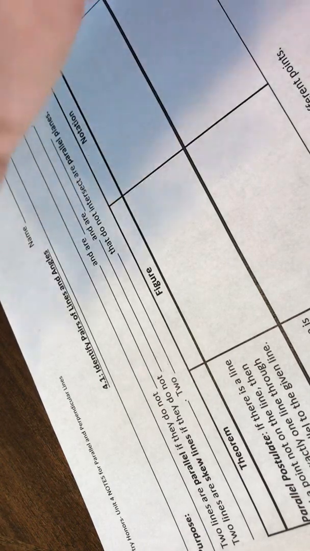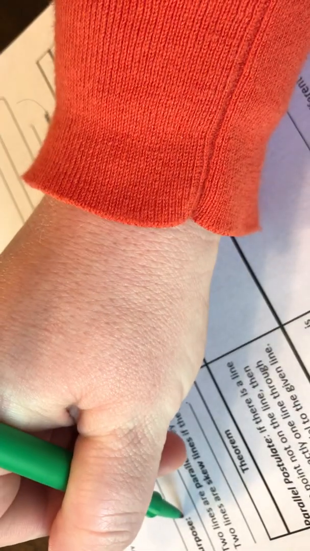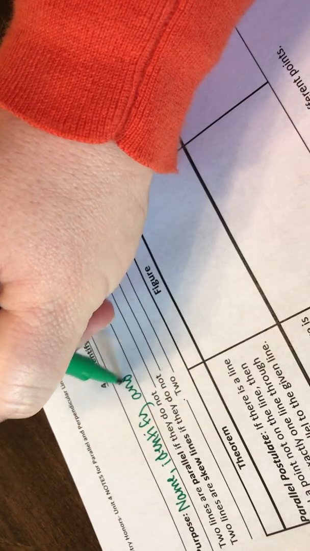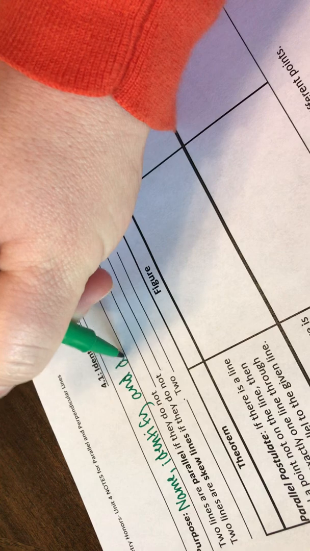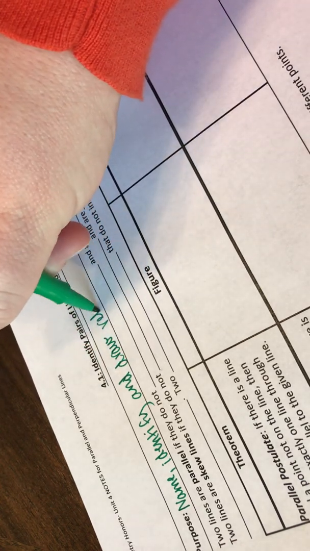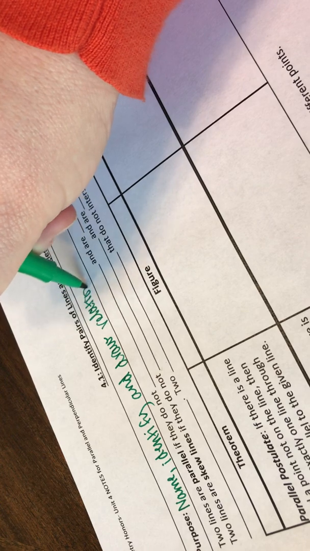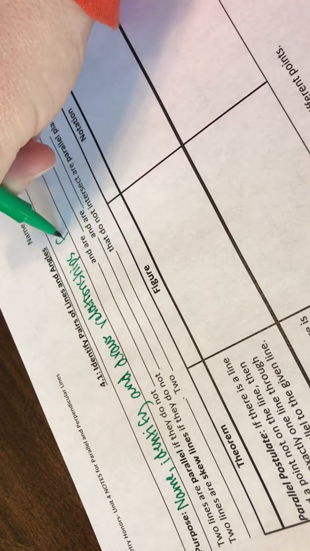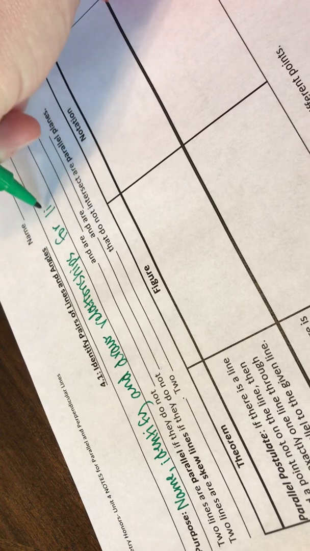And so today's purpose is to be able to name, identify, and draw relationships for lines and angles.